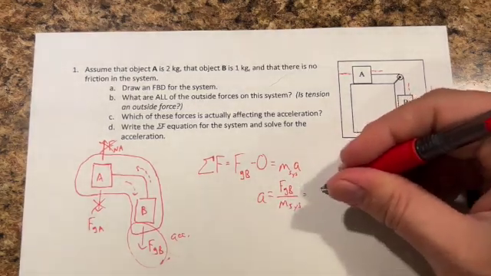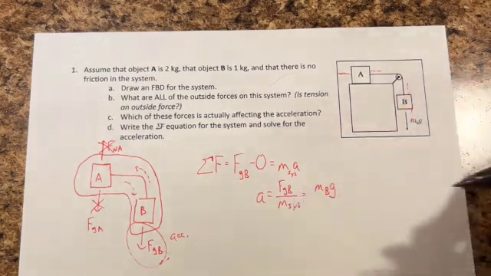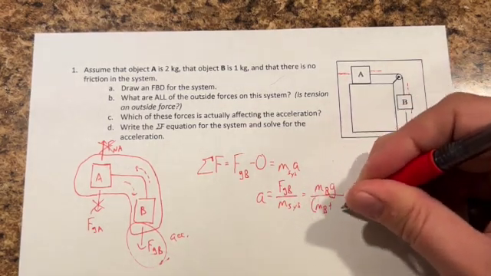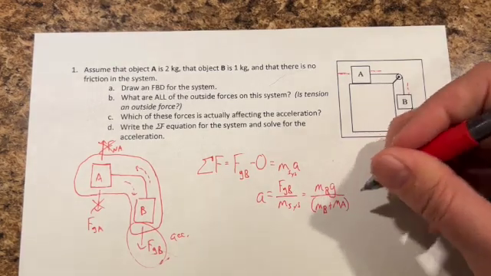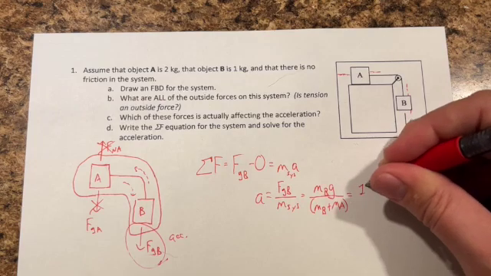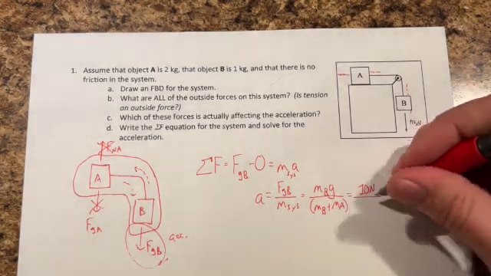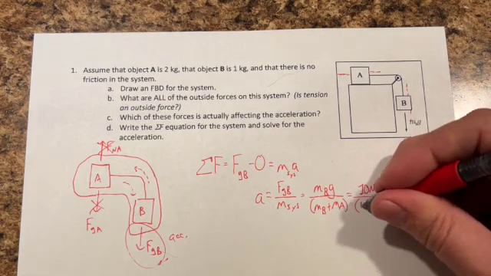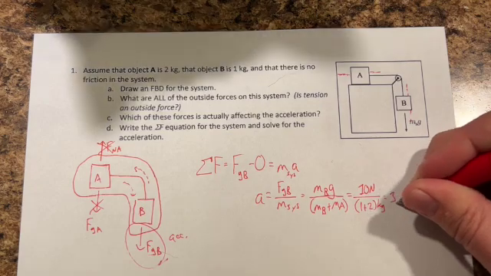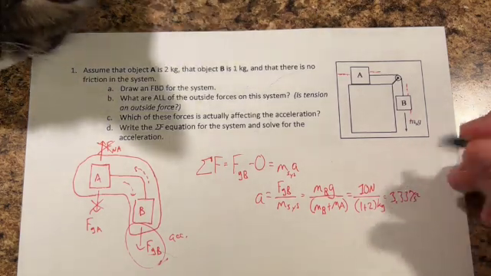So we have mass of object B times G, force of gravity for B, versus mass B plus mass A. And so that's going to end up being about 10 newtons is the force for gravity B, divided by 1 kilogram plus 2 kilograms, or 3 kilograms, to get 3.33 meters per second squared.